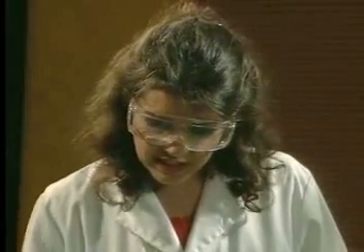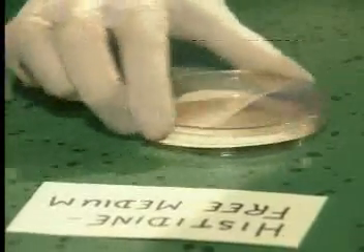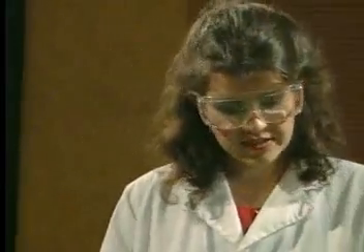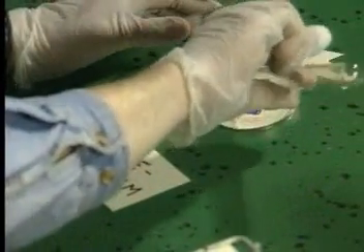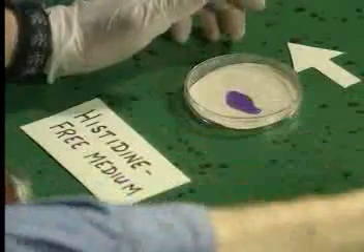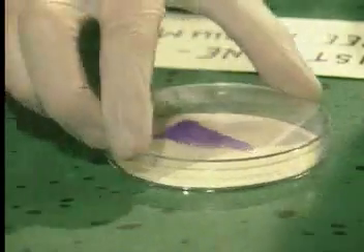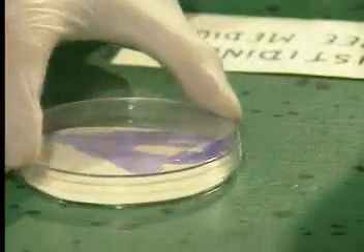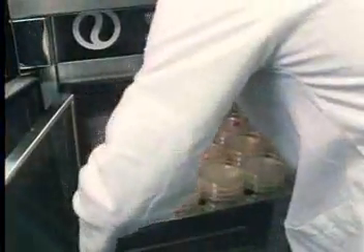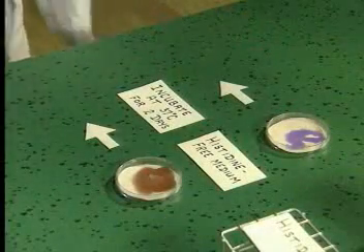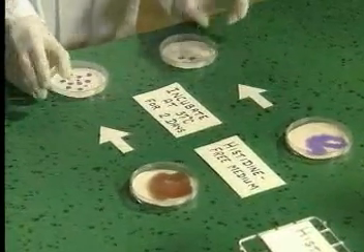Just gently shake the plate and that'll mix it around better. Good. Okay, you need to do the same with the control. Excellent. Now it's a waiting game. If we were doing this for real, we'd incubate these two plates for 2 days at 37 degrees Celsius. And these are the results that we would expect to see.